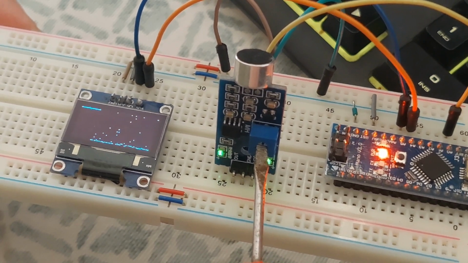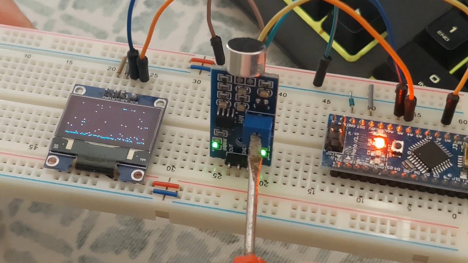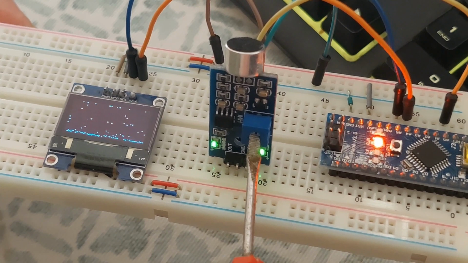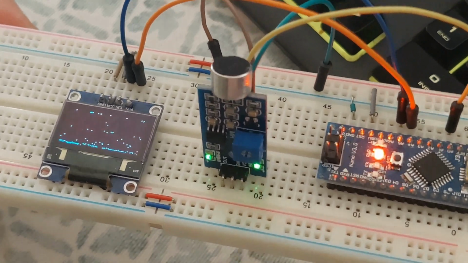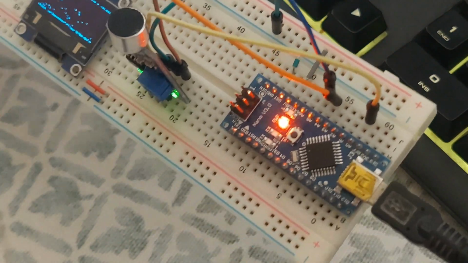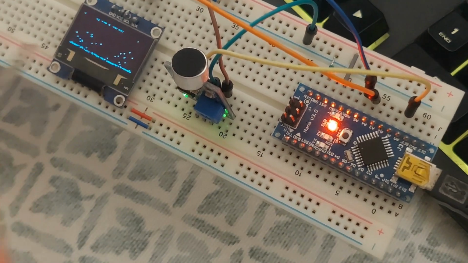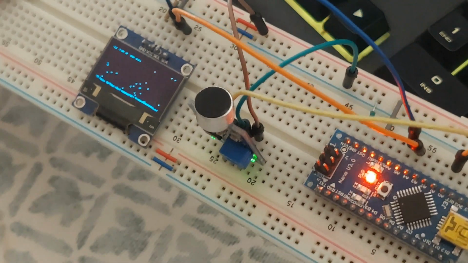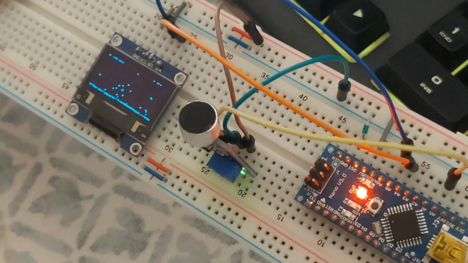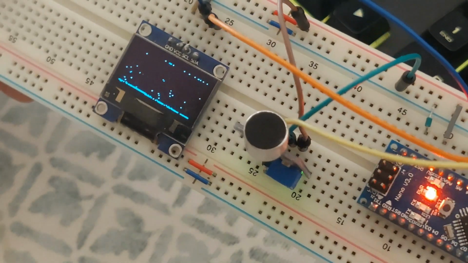If I put sounds on, I wanted to put some jazz, but I'd probably get my video taken down if I do that. So in any case, here's an example. Hello, hello, hello, ooh, ooh, and you can tap it and you get more movement. You can make it very loud as well and see how it goes and test it. Just play around, it's quite interesting.